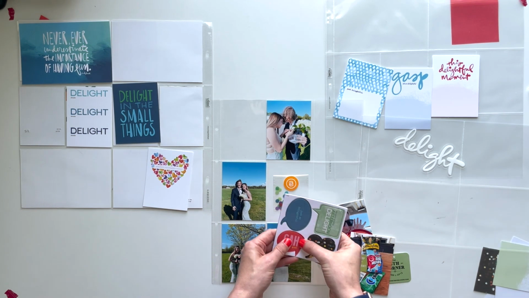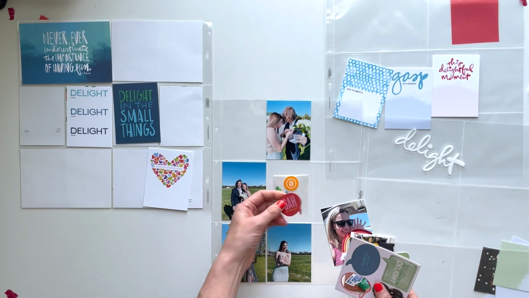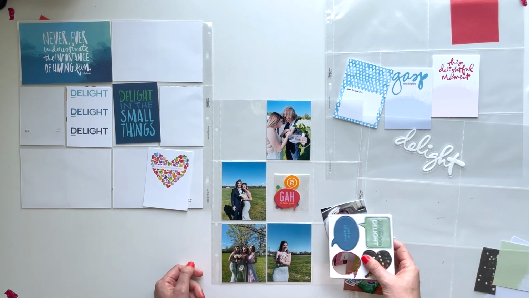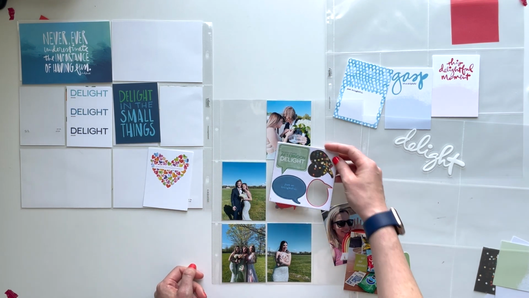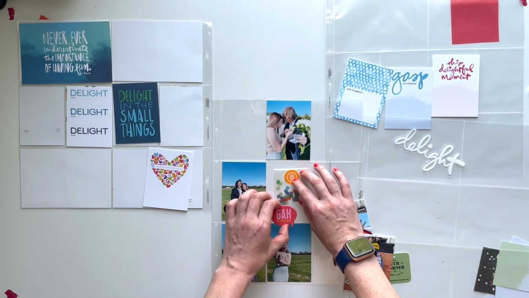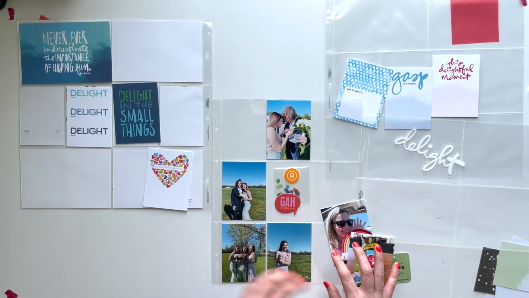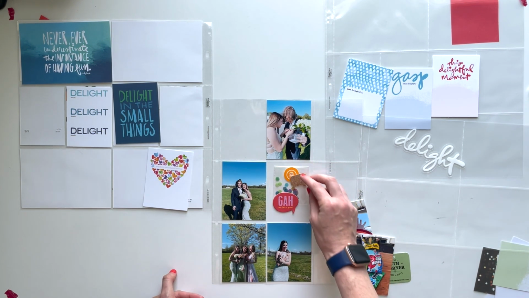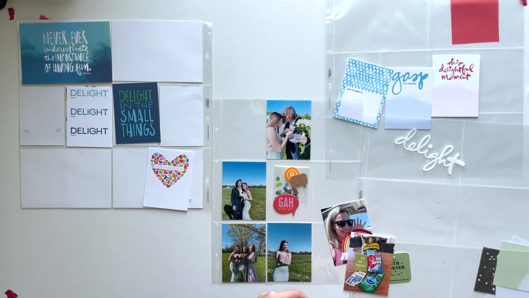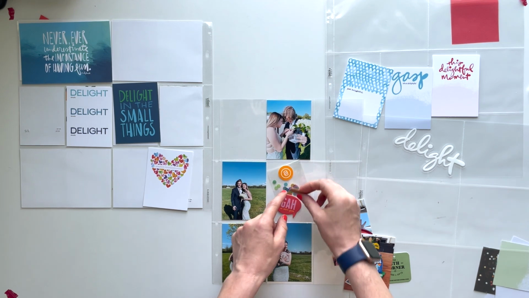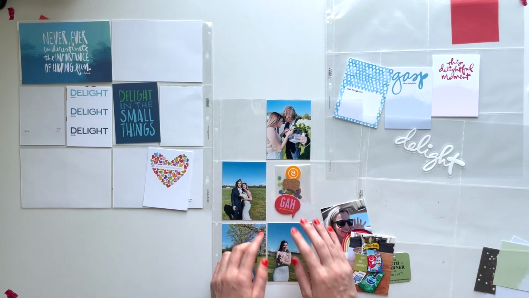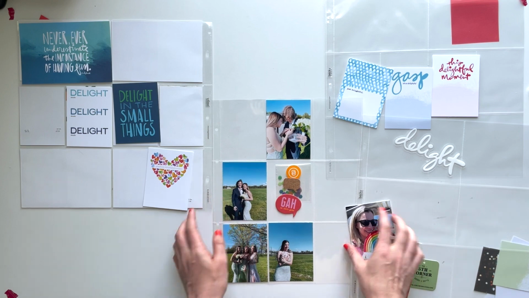I'm thinking maybe putting something like this in the shaker pocket, or one of these, and I'm going to keep the back of the shaker pocket in mind too, because I might want to put some of these in here. And the back, I think, is going to document either the braces, but also my daughter's birthday. I could put a 17 in the shaker pocket. So that's just something I'm keeping in mind.